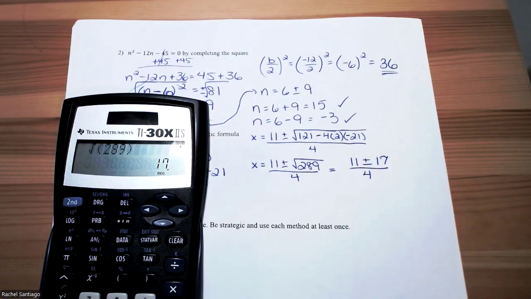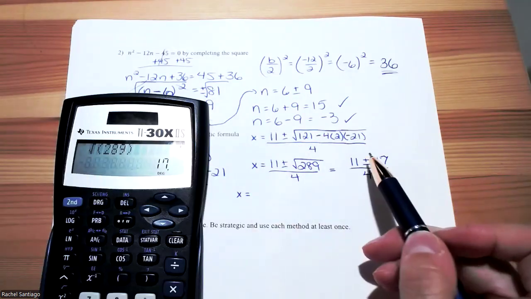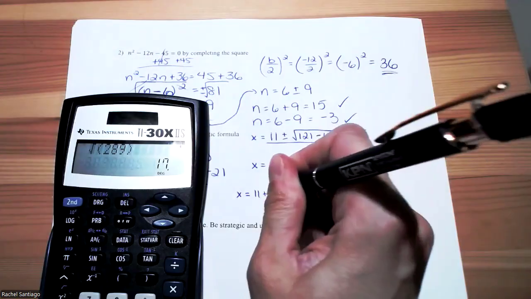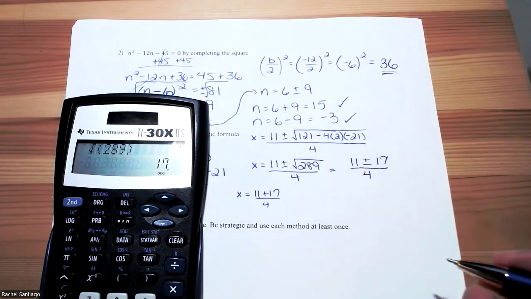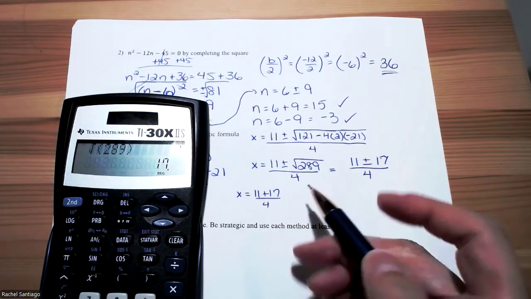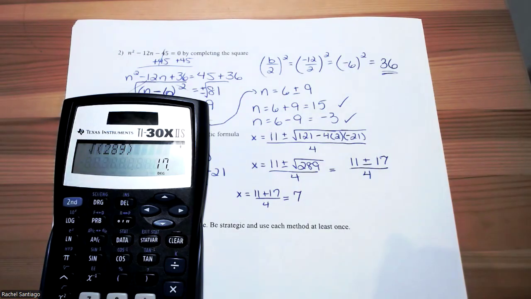Now, I'm going to split this up into 2 fractions. My first one is 11 plus 17 over 4. Let's do the math. This is going to become 28 divided by 4, and 28 divided by 4 is 7.